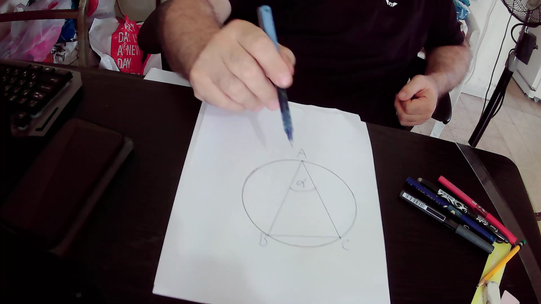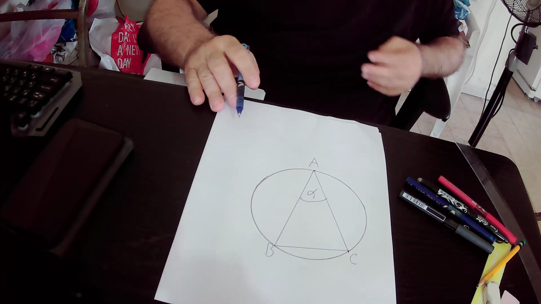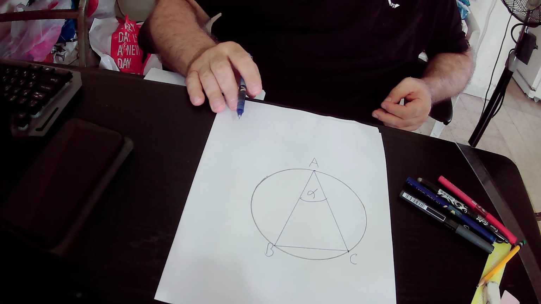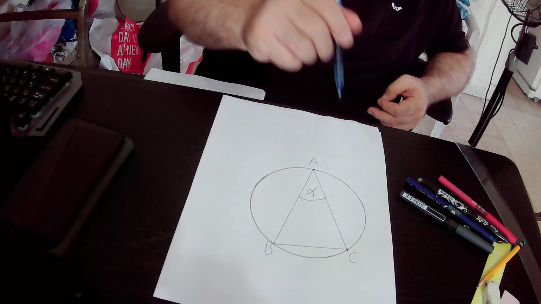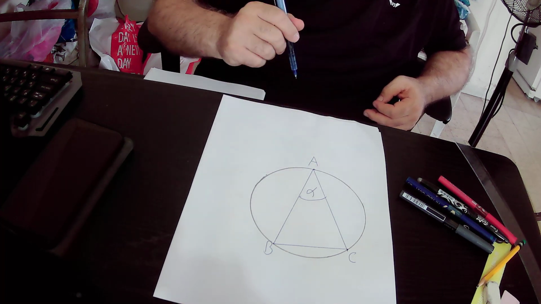Again, angle alpha is defined as a peripheral angle because it is an angle inside this circle.